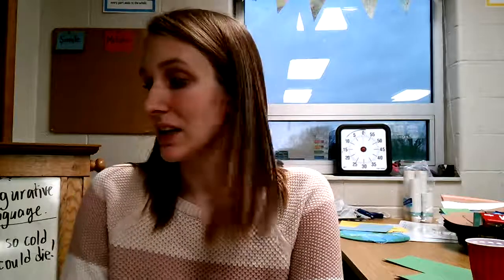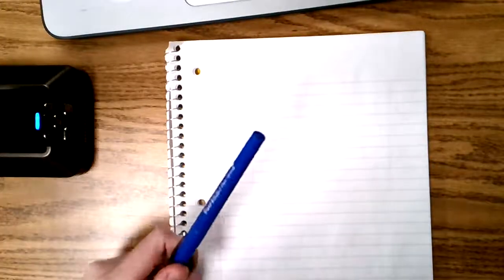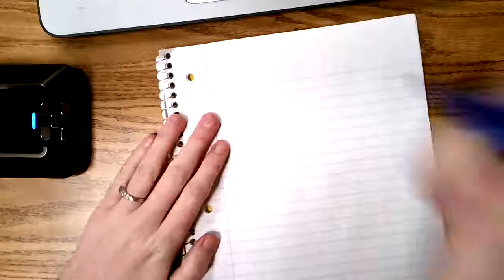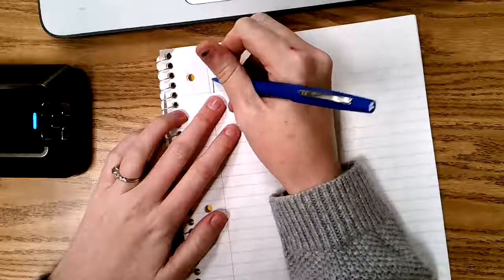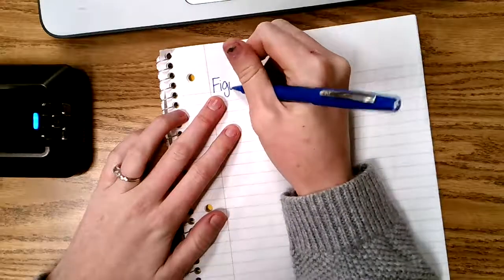What you will need is your writing notebook. If you need to pause the video right now and go grab your writing notebook, please feel free. Let's open to the next blank page in our writing notebook. You're going to be taking a few notes on this throughout the next few days, so make sure you stay organized with it. At the top of your page, you're going to write that we're talking today about figurative language. Please make sure you spell it right.